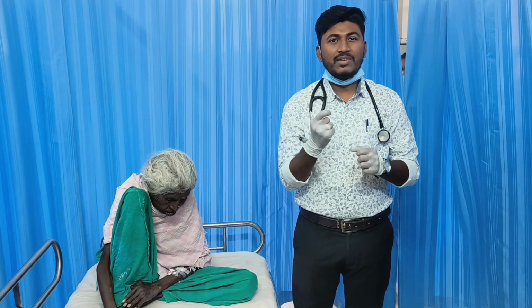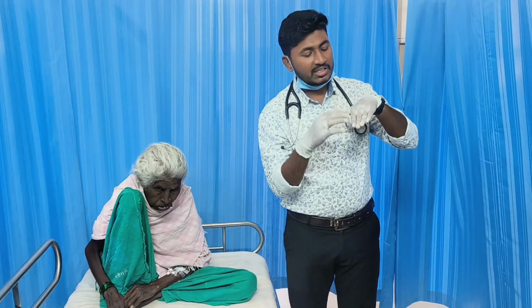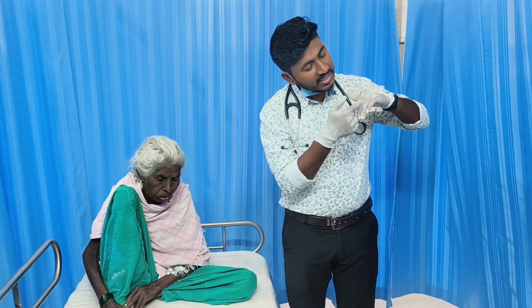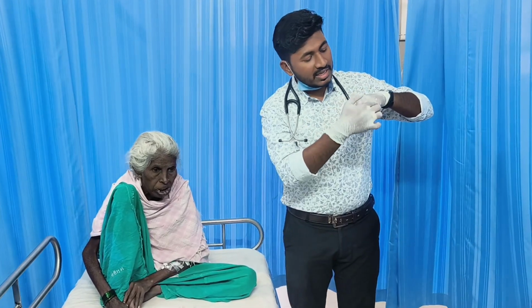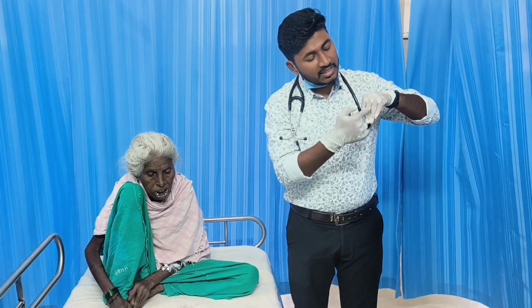What do you mean by mild fissure? Mild fissures are nothing but small grooves. You can see this. You just assume that this is a tongue. You can see the small grooves in between. They are not opening, but they are having some grooves. You just think that this is a tongue and these are the small grooves.